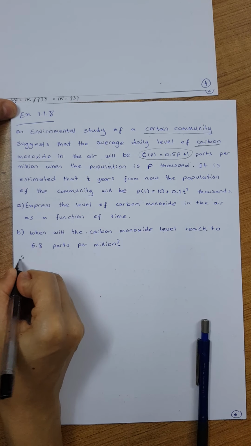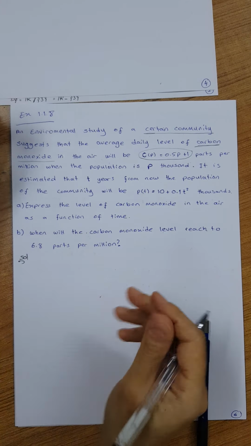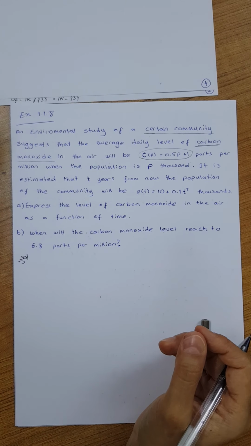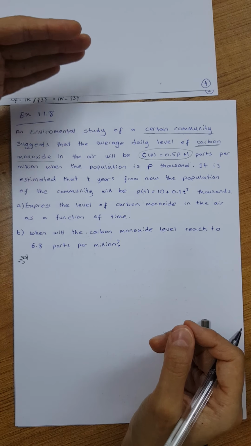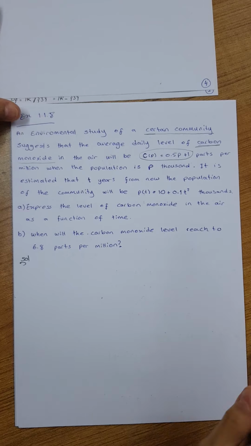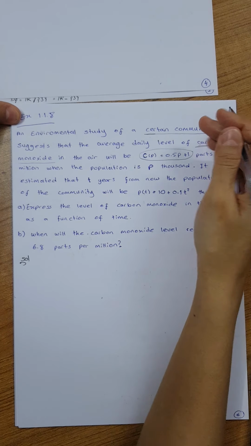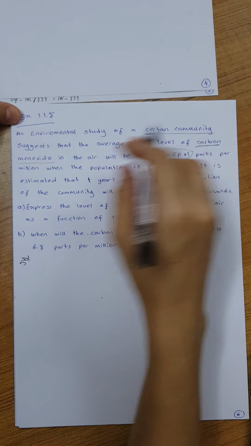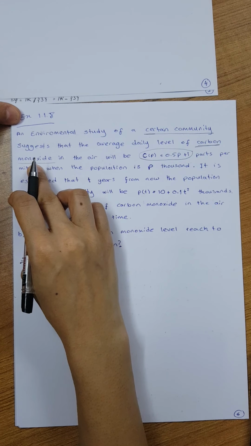Of course, when you are solving word problems, first you read the whole word problem, okay? Then the second time, you read it and stop to analyze it part by part. So we have got an environmental study of a certain community, and that study is talking about the level of carbon monoxide in air.